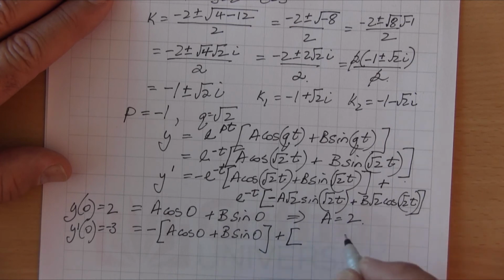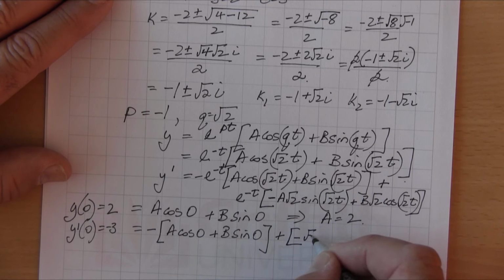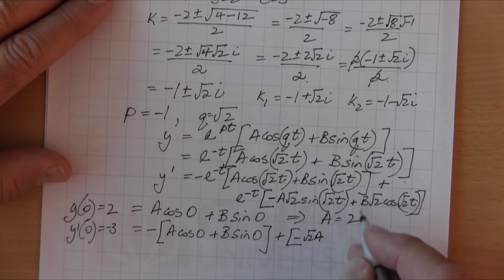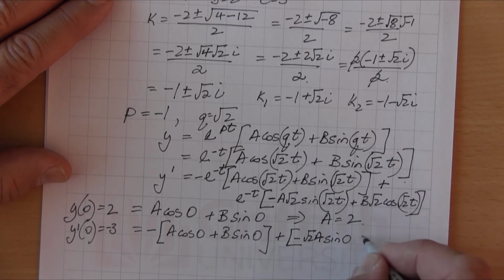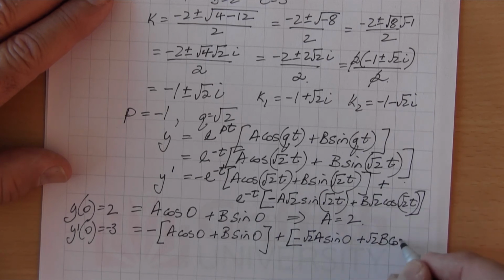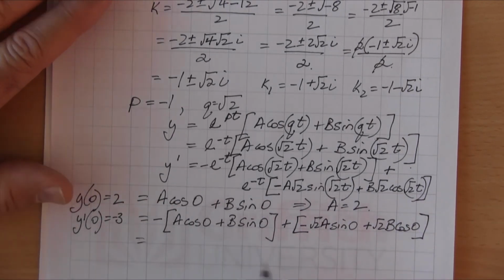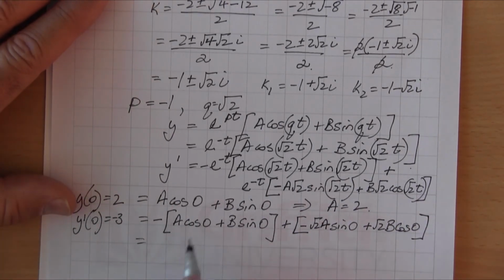This will be minus root 2a sine of 0, plus root 2b cos of 0. Cos of 0 is 1, so that'll be minus a.